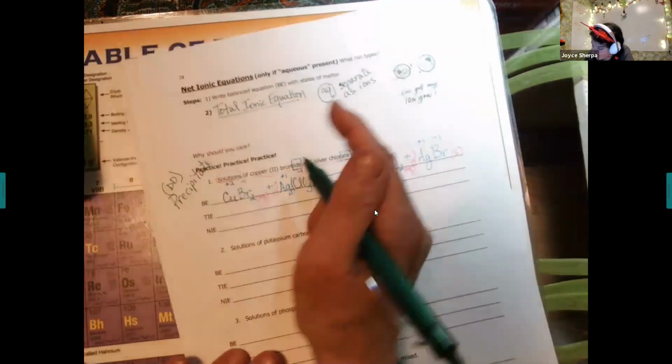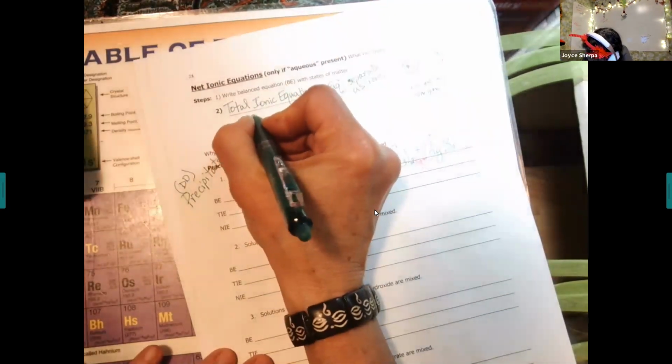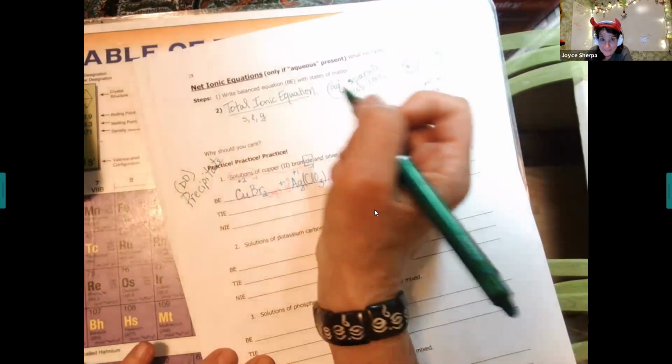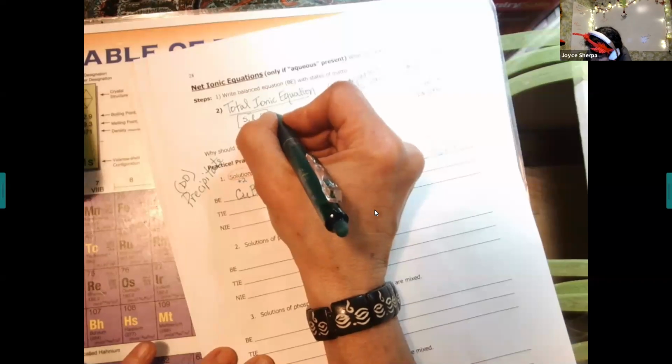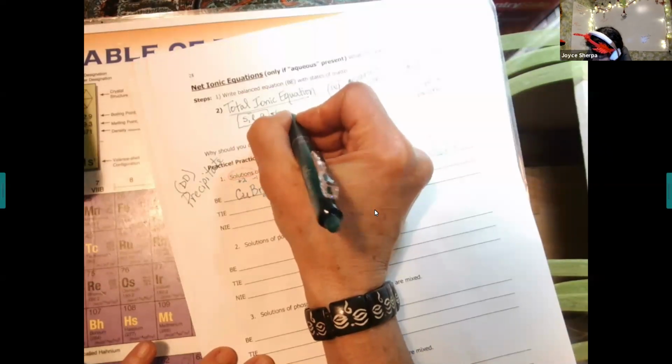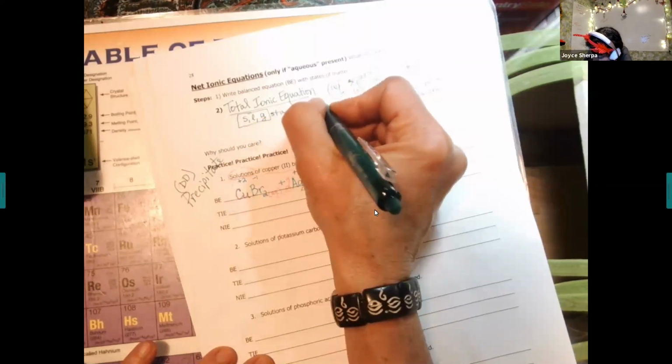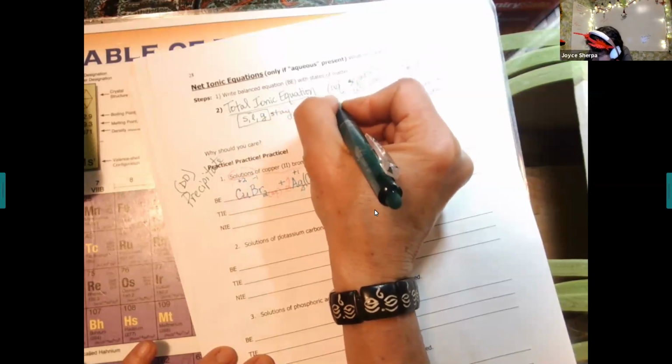So with that, though, you don't separate everything. Solid, liquid, and gas. These states of matter, they are still compounds. So they stay as compounds. It just takes a little bit of practice.